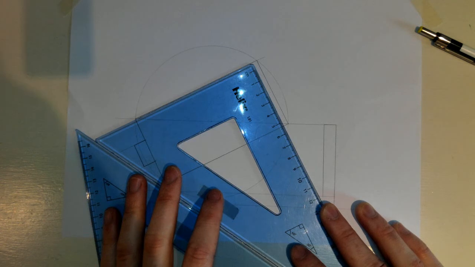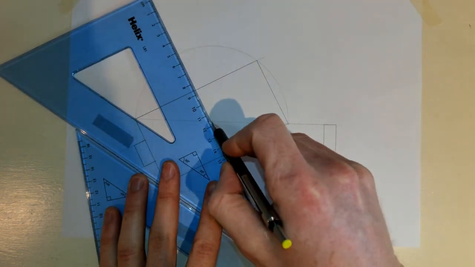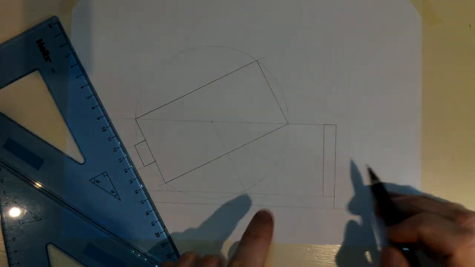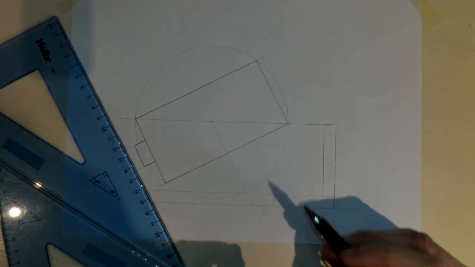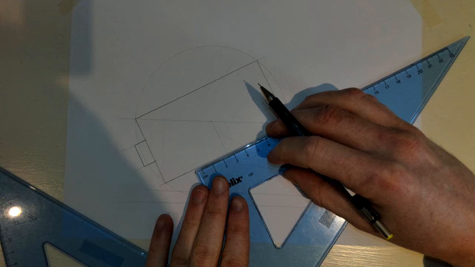I'll line them up there, and I will project it out. And if the width is 10mm altogether, I am now just going to measure 5 and 5 either side.